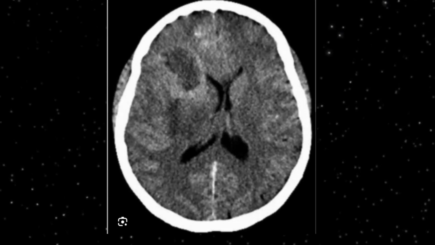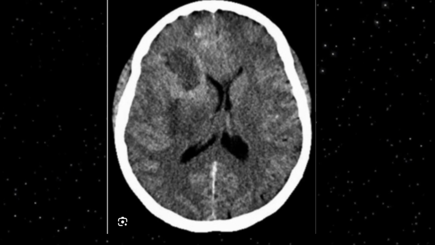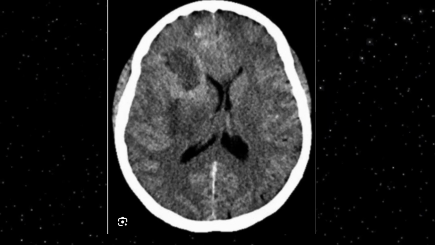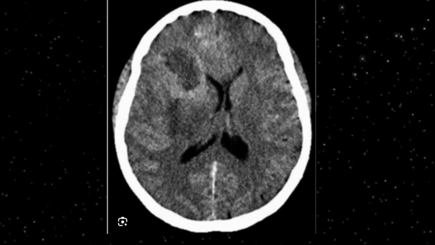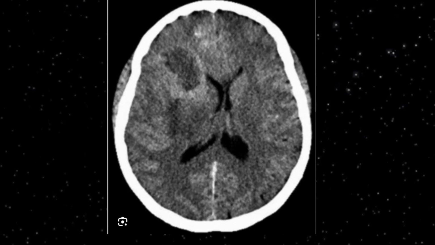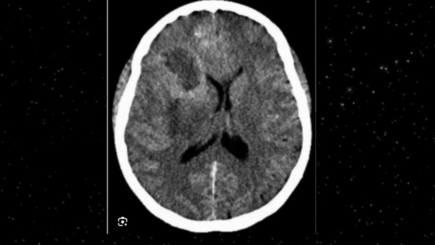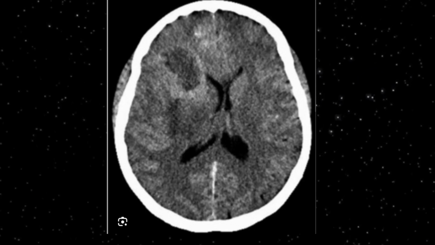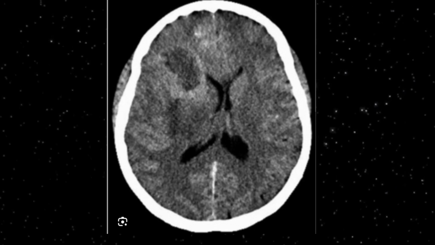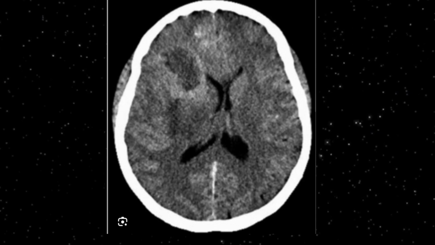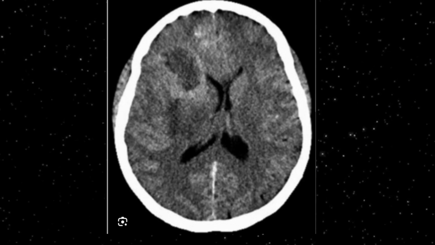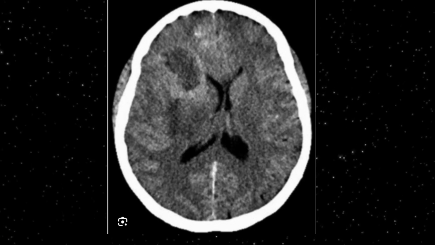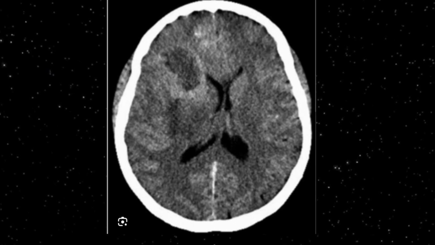What I would comment on these axial CT images is that there is an extensive, infiltrative lesion with strong vasogenic edema and ring enhancement, causing compression to the ventricular system and also causing midline shift. The anterior horn of the lateral ventricle is compressed. On the contralateral side, associated hydrocephalus can also be seen, as it is a very extensive and very infiltrative lesion with a very poor prognosis.